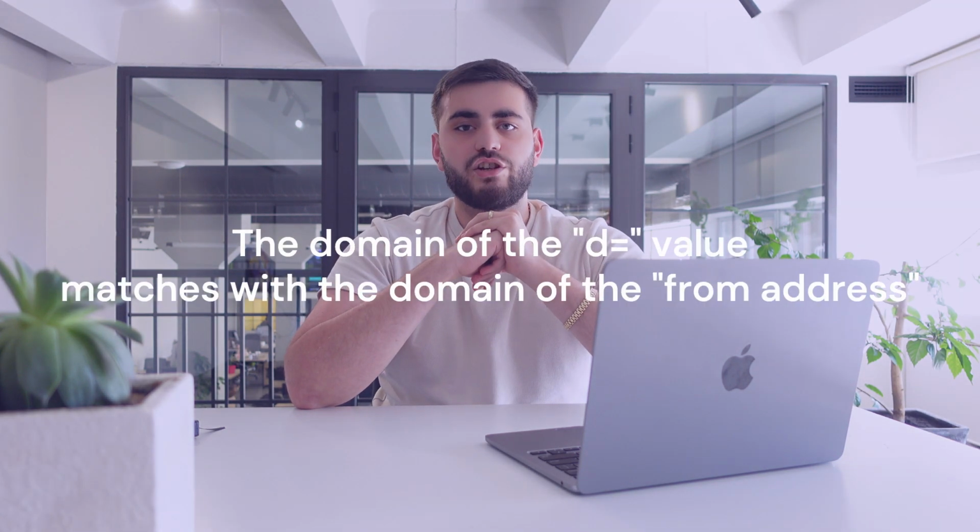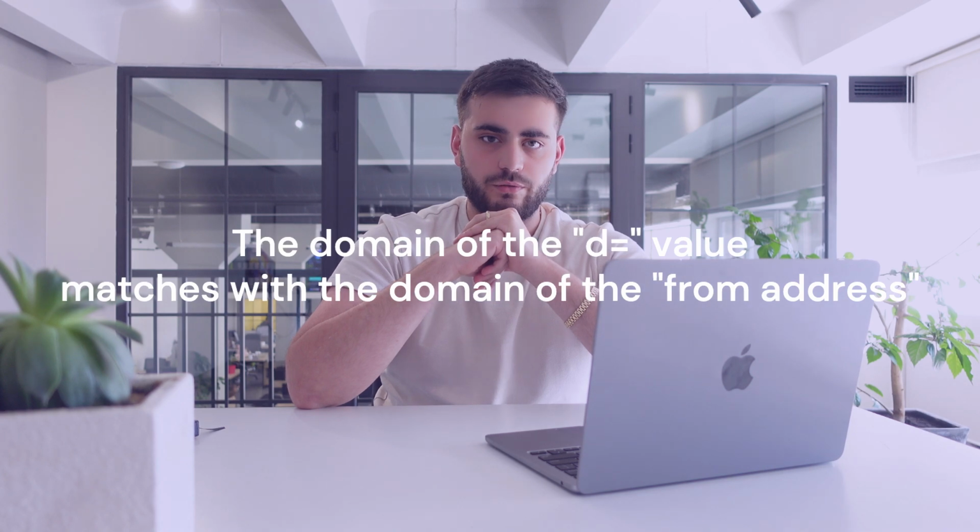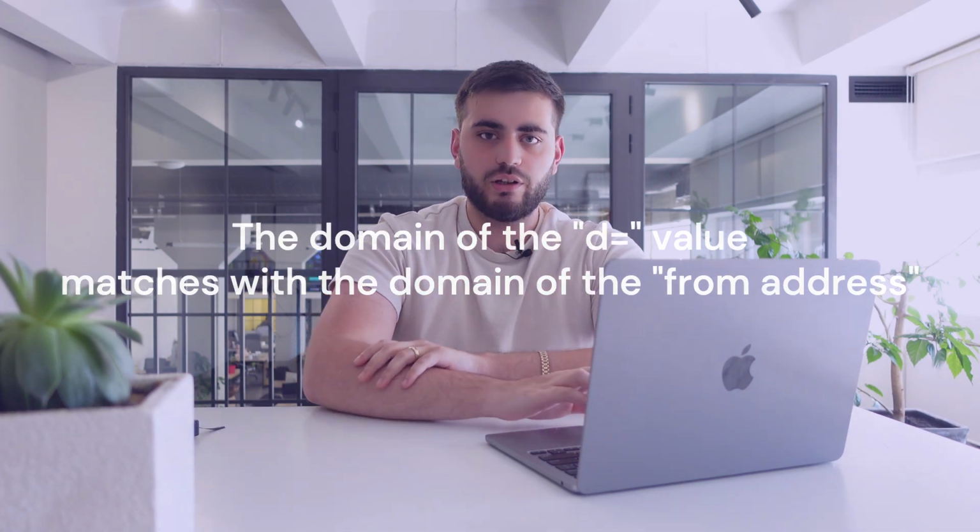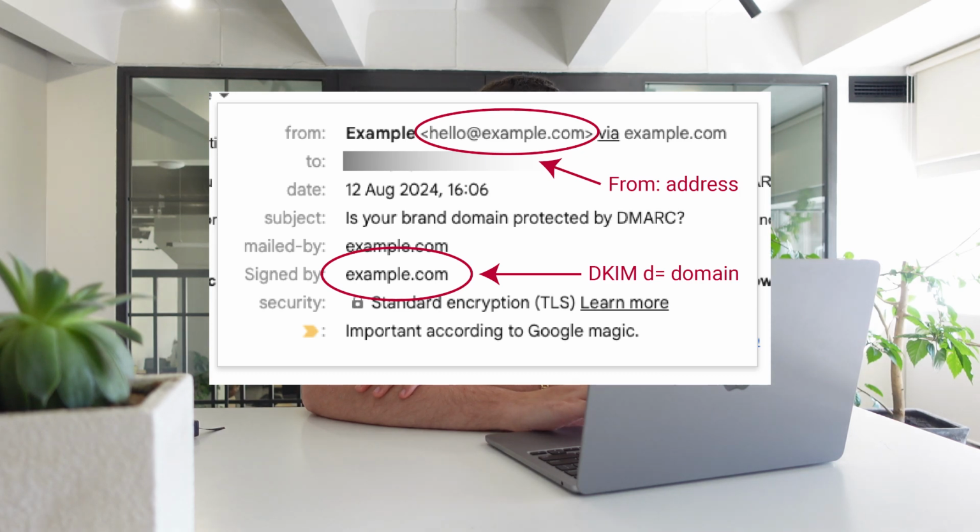Now let's talk about DKIM alignment, which is similar to SPF alignment. To achieve DKIM alignment, we must ensure that the domain of the d value matches with the domain of the from address of the email. Now let's look at this specific example. In this case, we can see that the signed by, which refers to the DKIM signature, the signed by domain is example.com. The from address of the email we can also see is example.com. In this case, the DKIM is aligned.